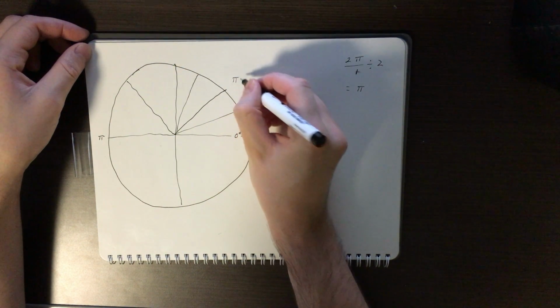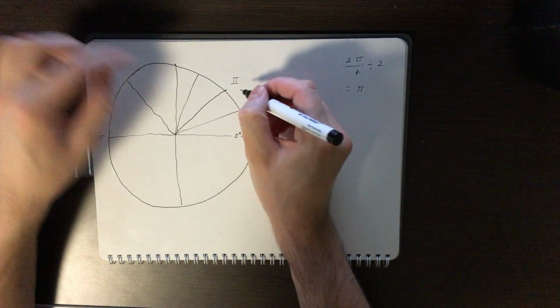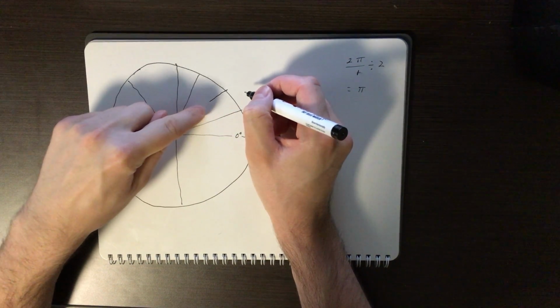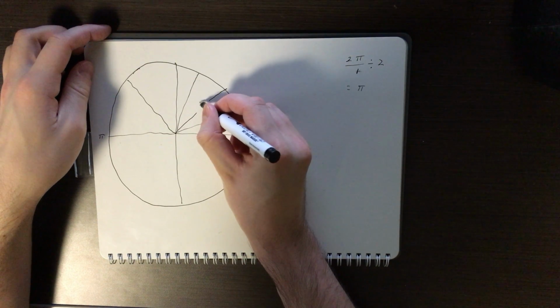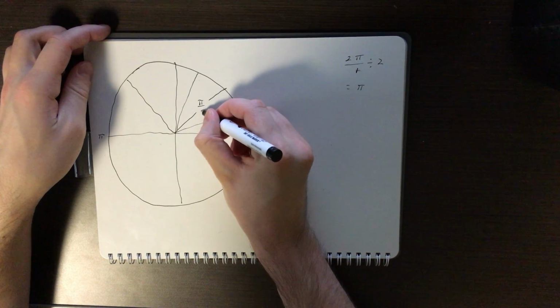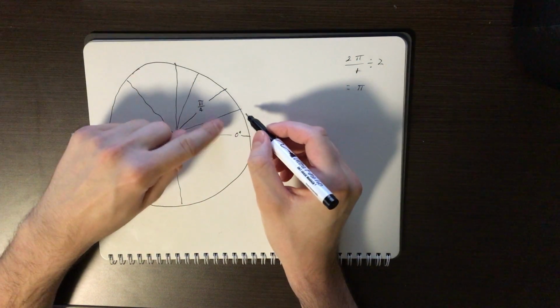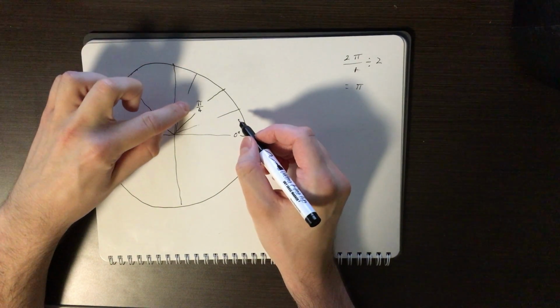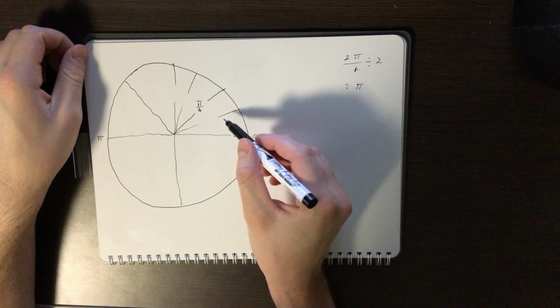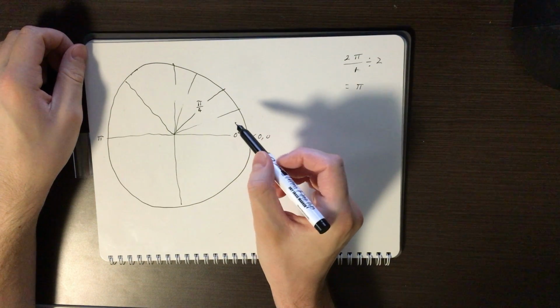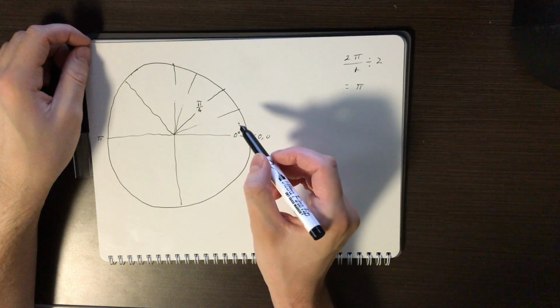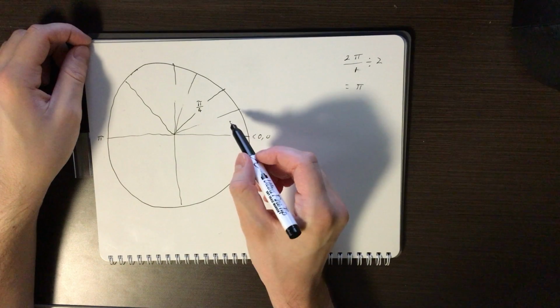So you can say pi over, you know what, I'm going to draw these actually right inside the circle. So I'm going to say pi over 4. Now we can say these sections right here are just further fractional components of pi.